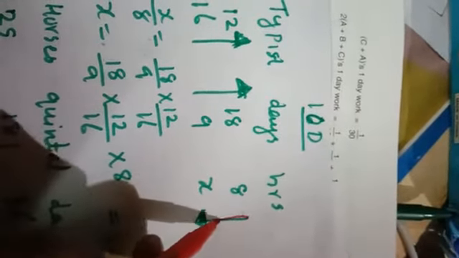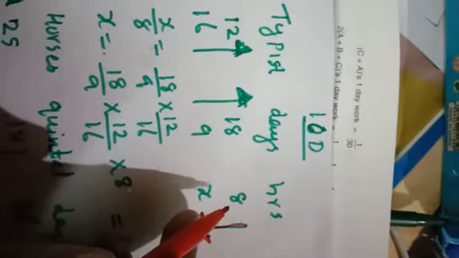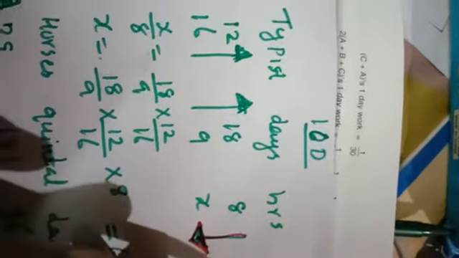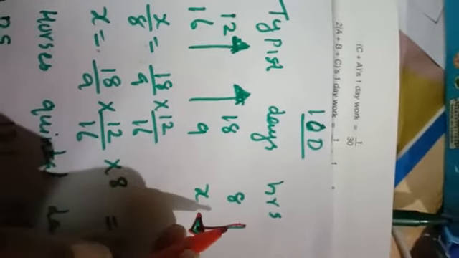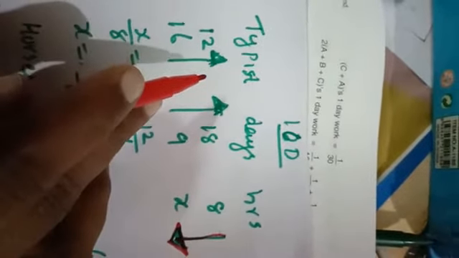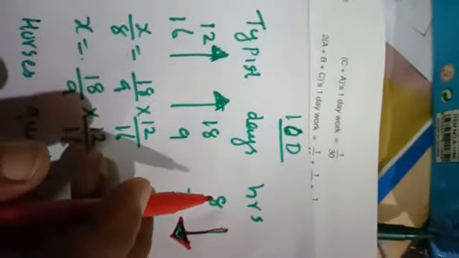Now the important thing is how to put the arrow. Here we want to find the value of x, so the top of the downward arrow is nearest to x. Then compare these hours with the other quantities. We know that if the number of typists is increasing, then hours will decrease.